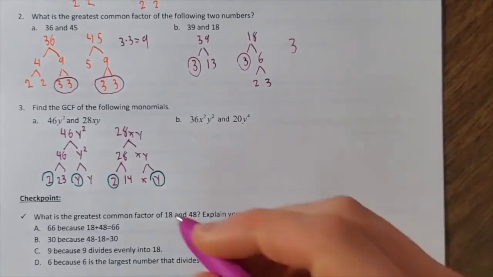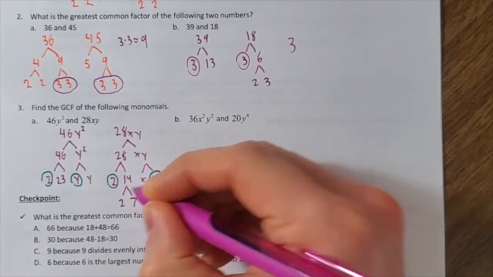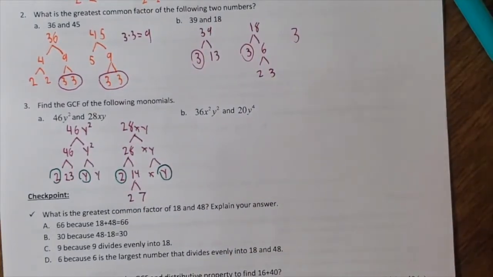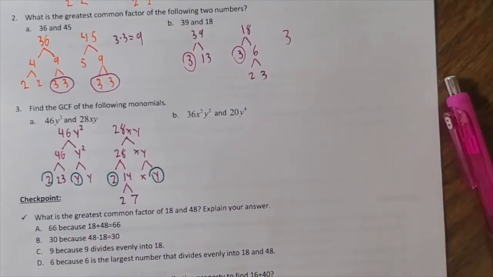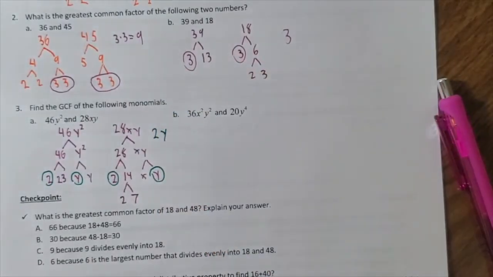Oh, I needed to break my 14 down again. 14 is 2 times 7. But that still doesn't change our greatest common factor. They only have one 2 in common and one y in common, which will give us our GCF of 2y.